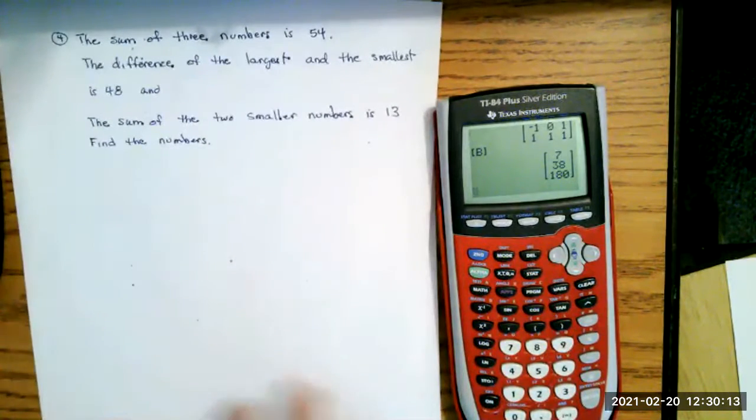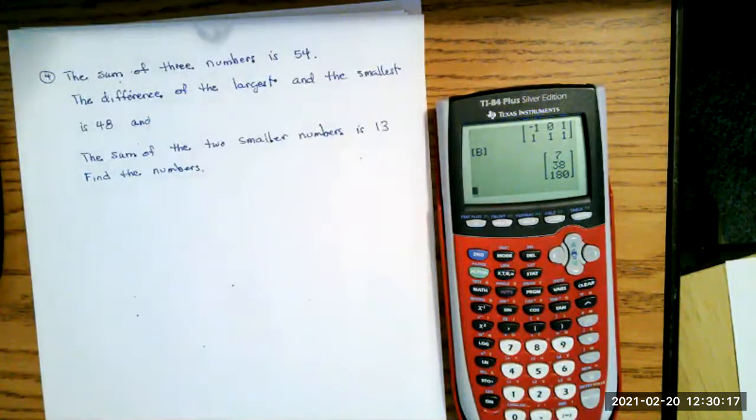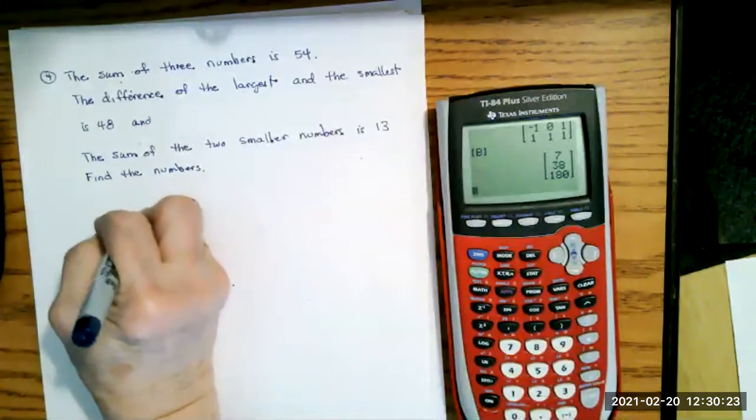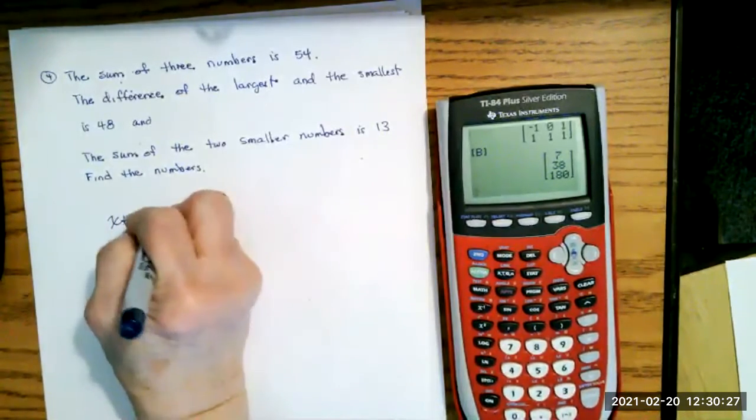Okay, number 4. Number 4 says the sum of 3 numbers is 54. So my 3 numbers added together would be 54. X plus y plus z equals 54. That's the first one there.